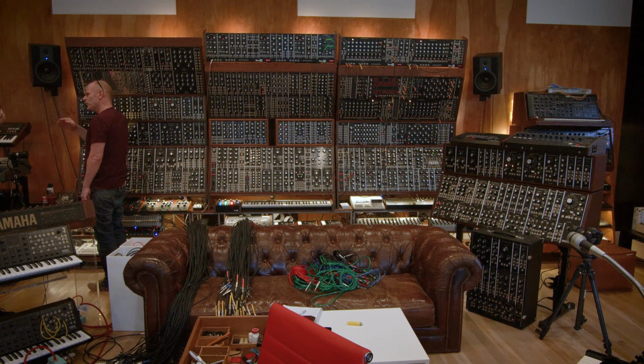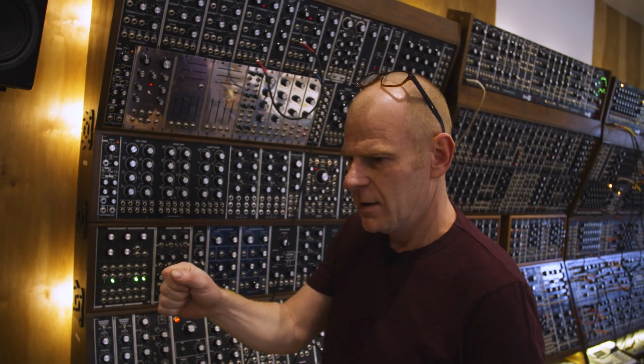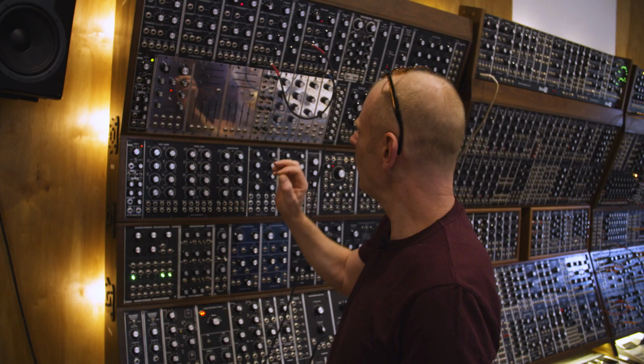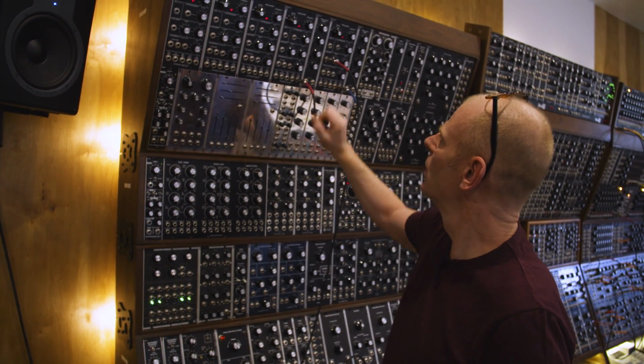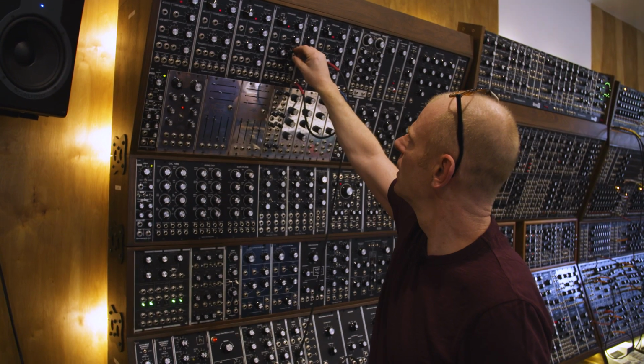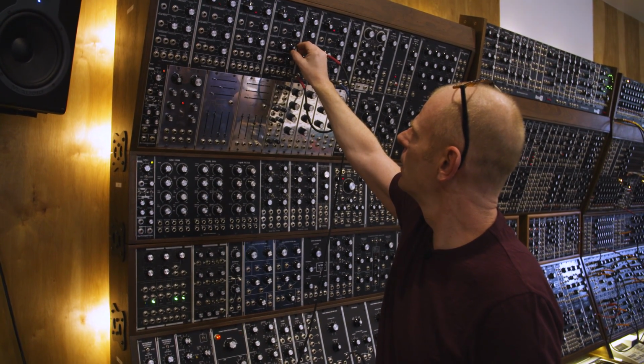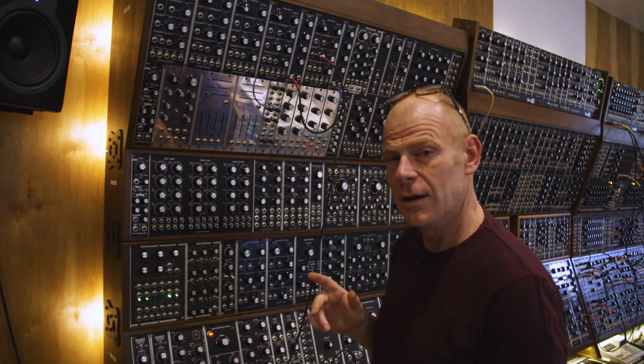So instead of the smooth sine wave, we actually hear almost like a sort of an attack. Let's try the pulse. That's interesting too.